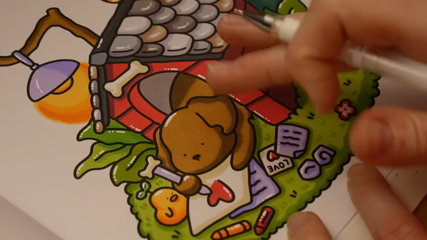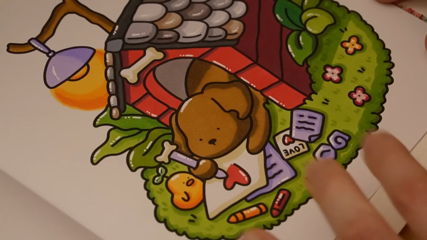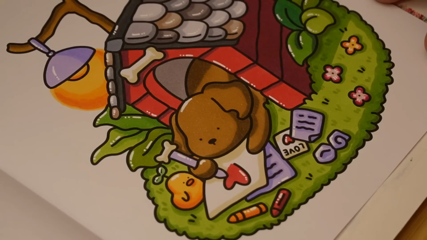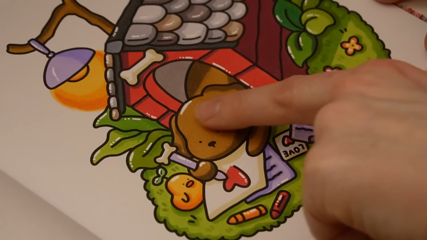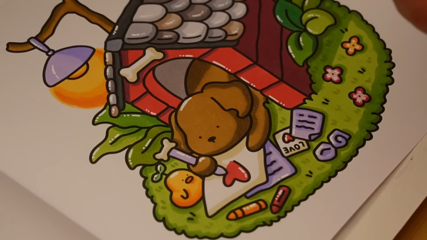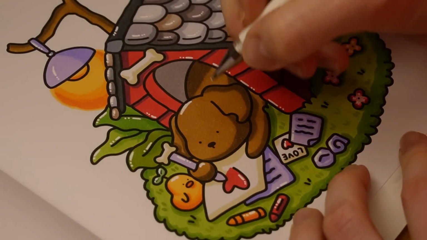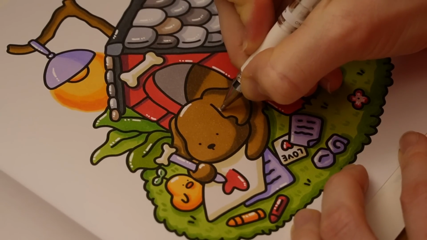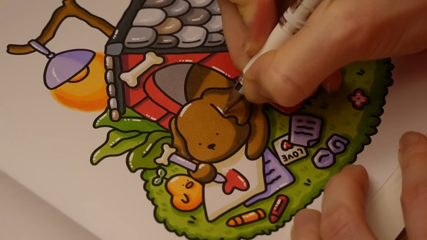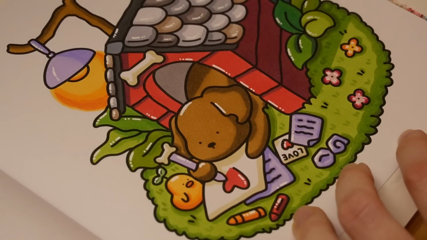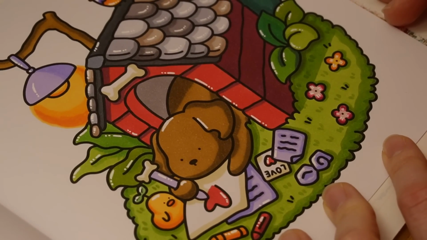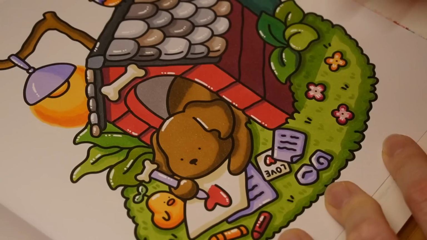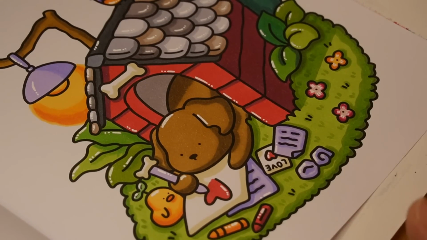And then you just figure out as you go what feels a little weird and what feels good. You could argue he wouldn't need any highlights at all, because fur like that wouldn't necessarily reflect much light, but for the sake of this video I just want to show you guys how you could go about it. Looks like he has a little hat on there.